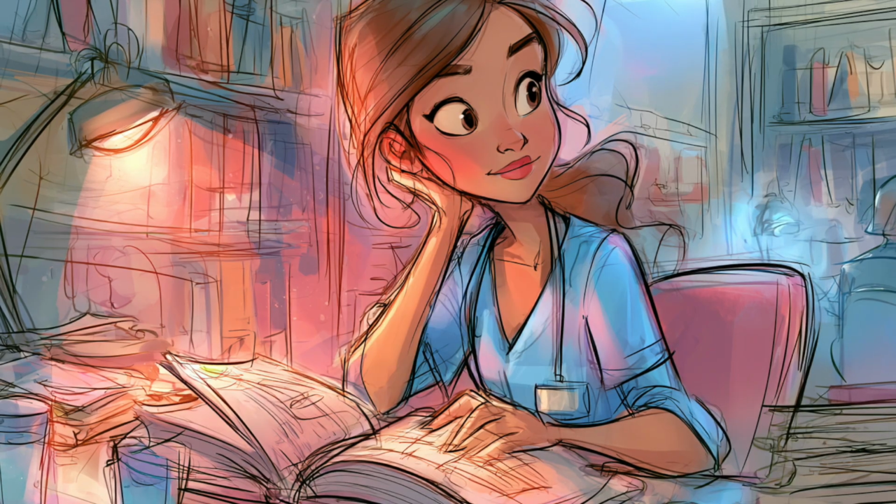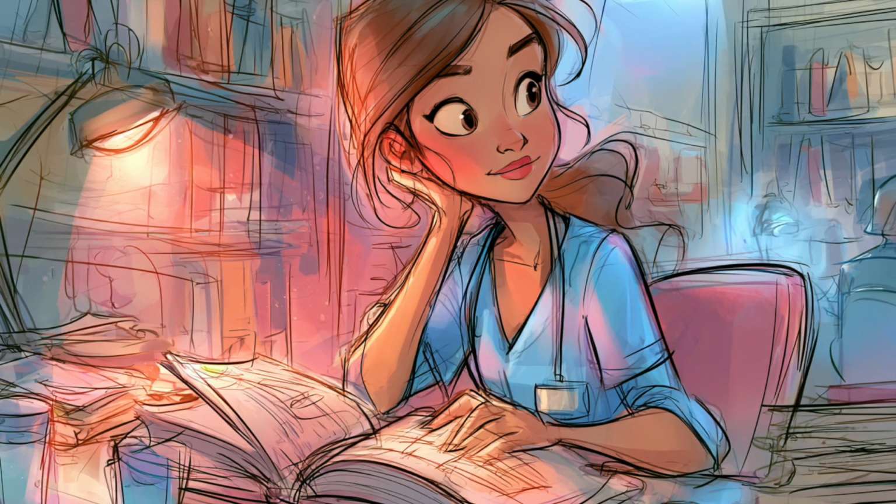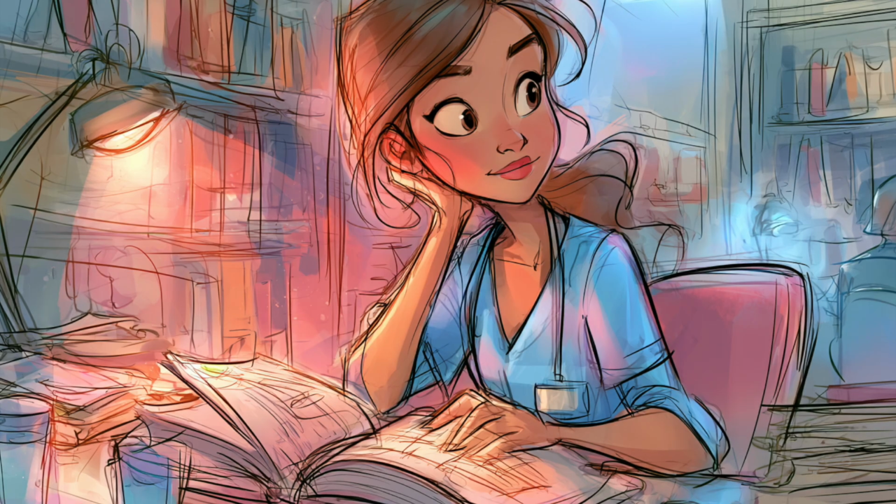This is an important nursing lesson. Do not focus only on the medication response. Always reassess the whole patient.